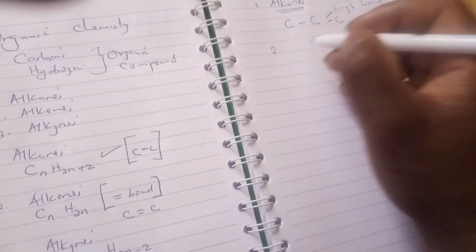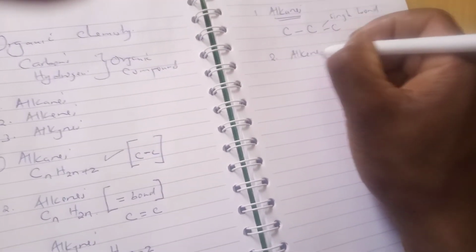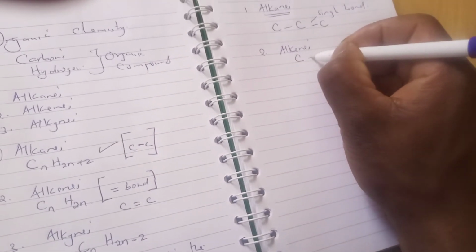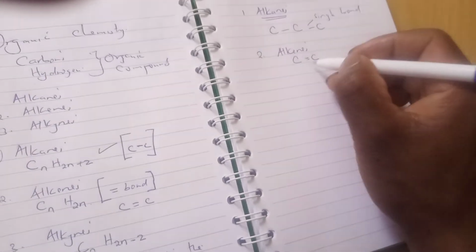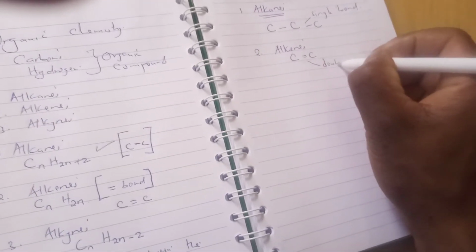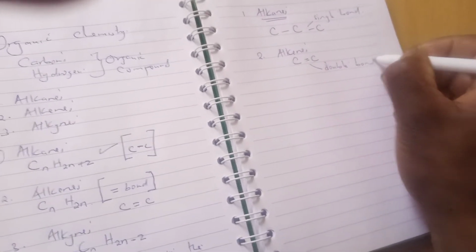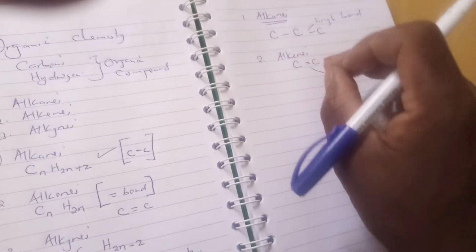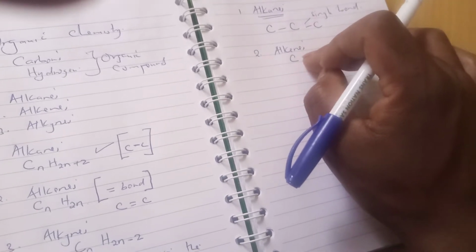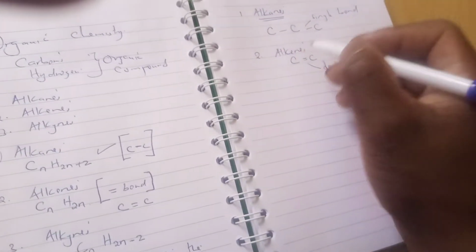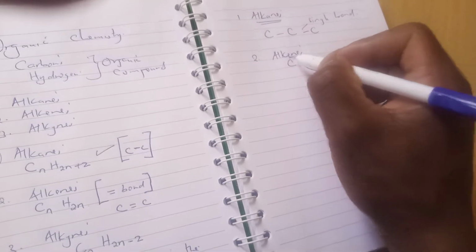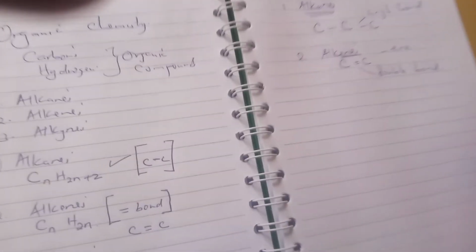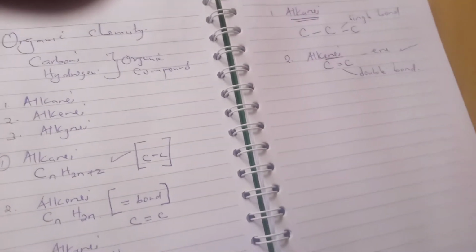Two, if you talk about alkenes, we talk about carbon bonded with a double bond. So between the carbon atoms, we have a double bond, and they end with an "-ene".